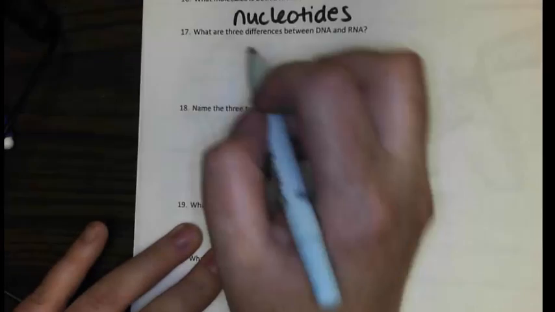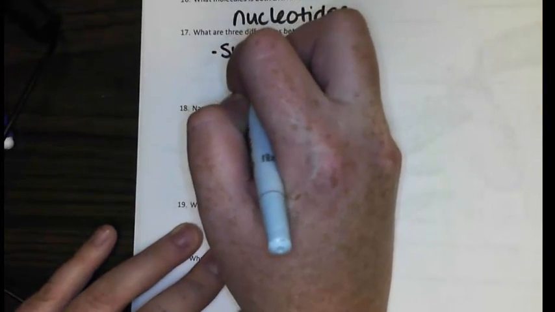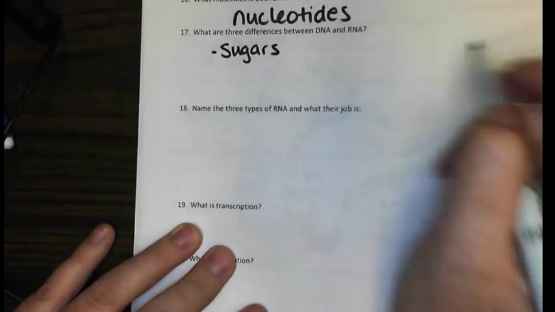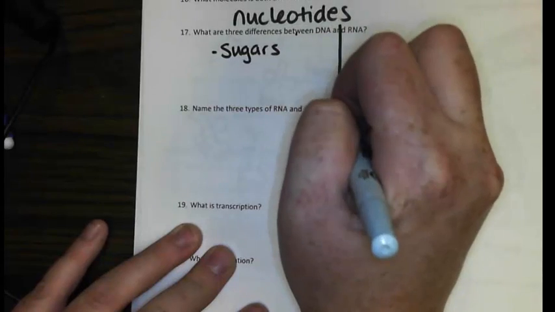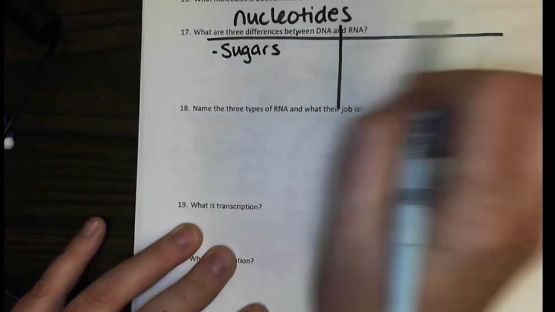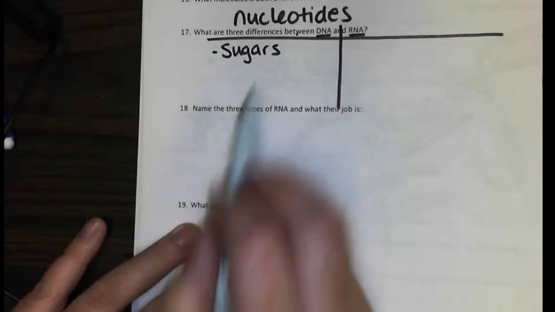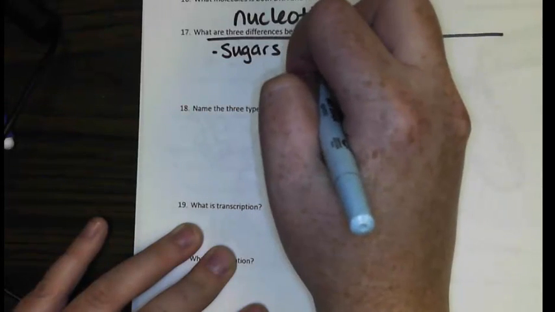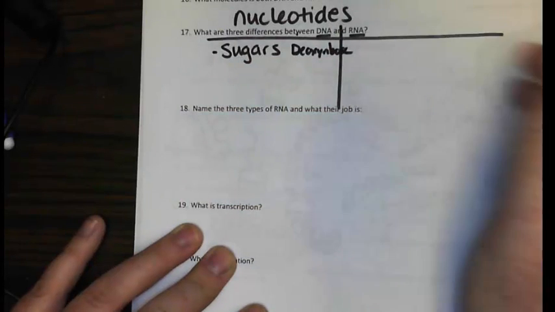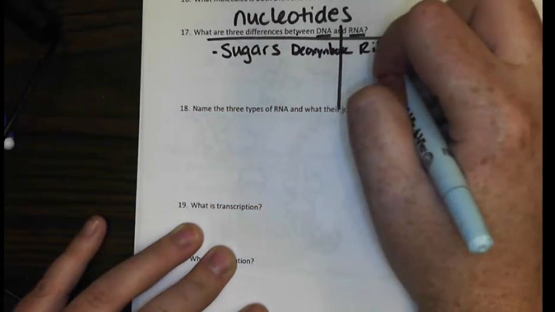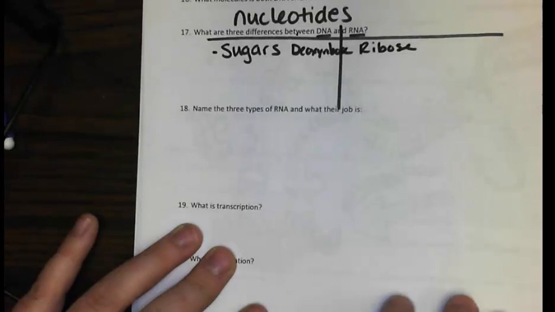Okay, first, we have different sugars. And I'm going to draw like a little table here. So DNA will be here, and RNA will be here. DNA, RNA. What sugar does DNA have? Deoxyribose. And RNA has ribose. Okay.